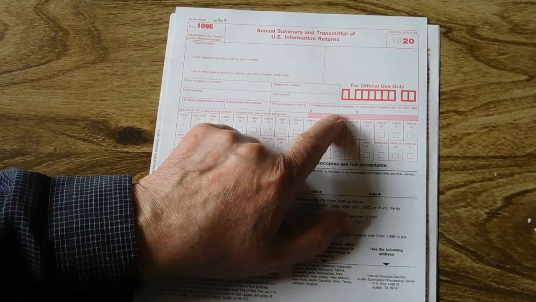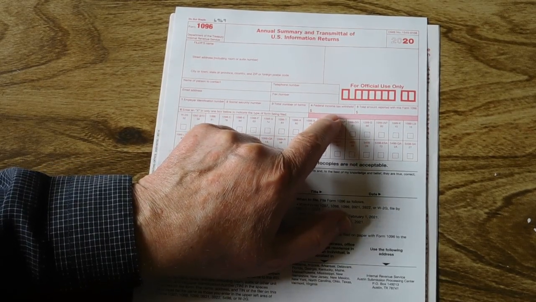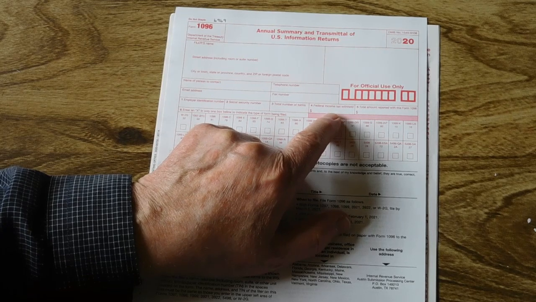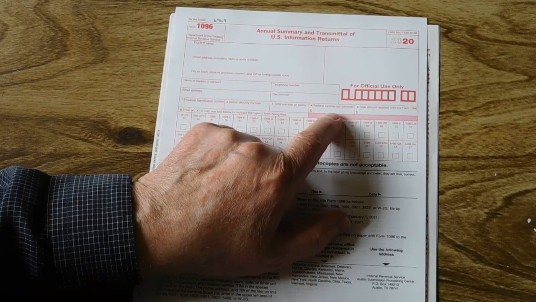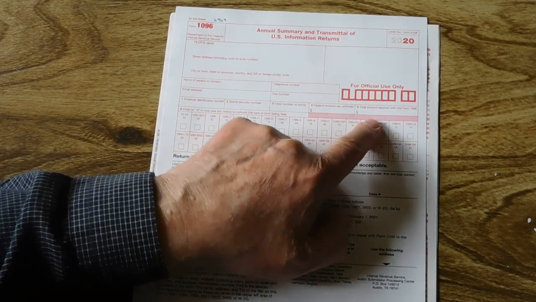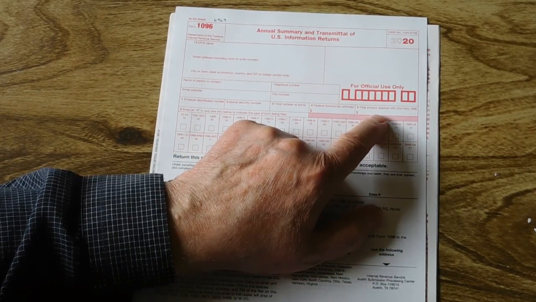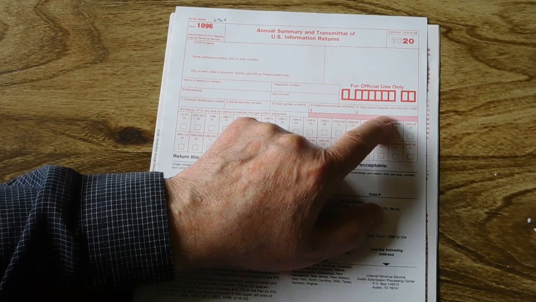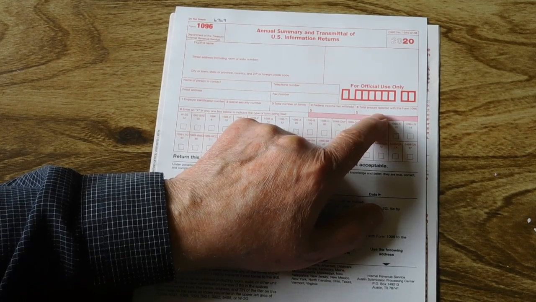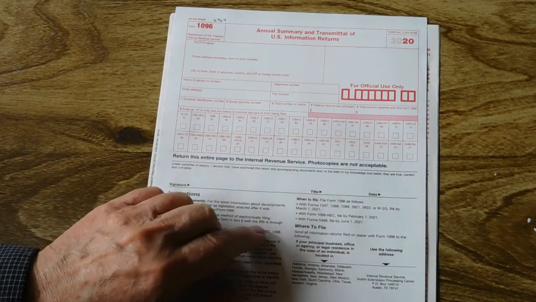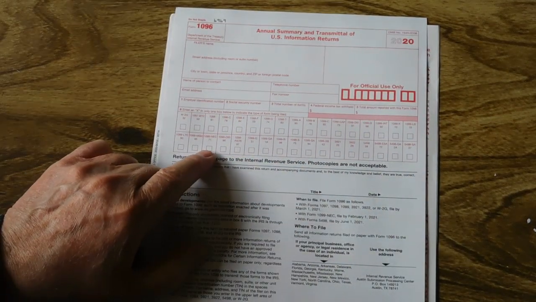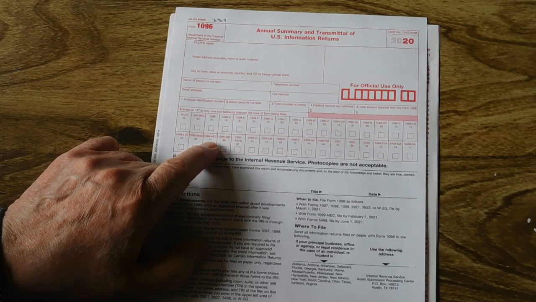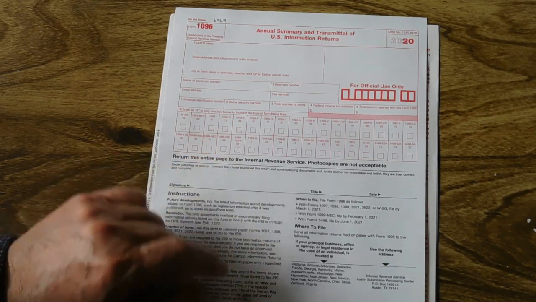Over here, they want the total withheld on all of the forms. Normally this will be blank, but if you have some withholding, you would add up the withholding from all the forms and put that total here. And then over here, you total up all the non-employee compensation that you're paying. So you're going to add that up from all the forms and put it in here. Now down here, you need to check this box, box 7, for the 1099-NEC. You just put a check mark here.